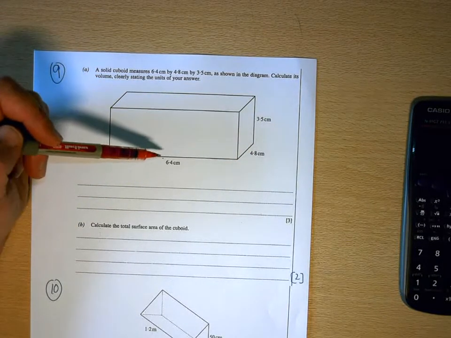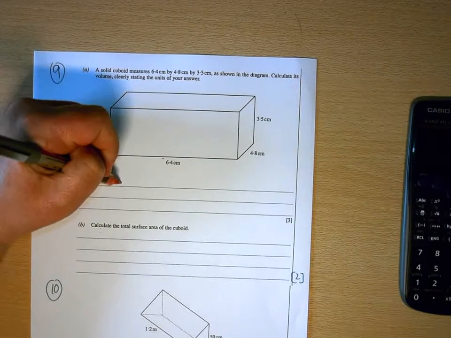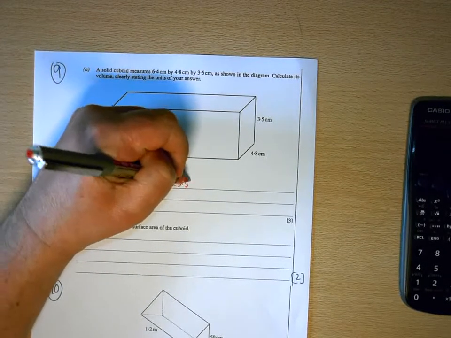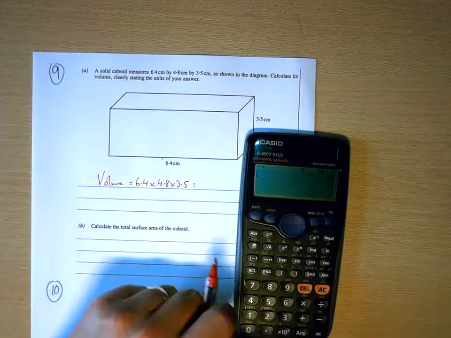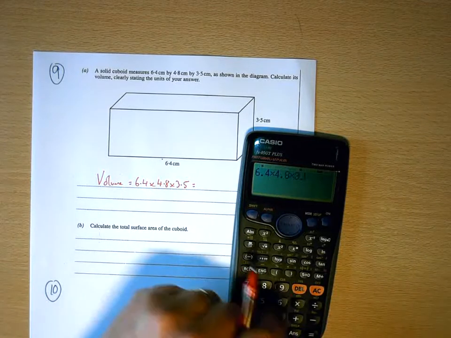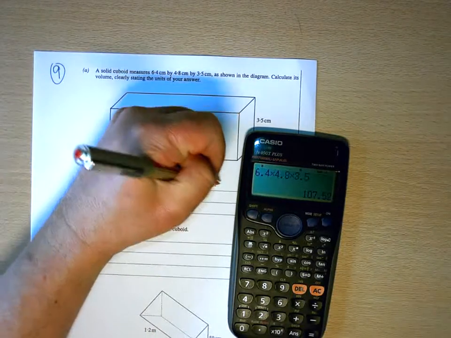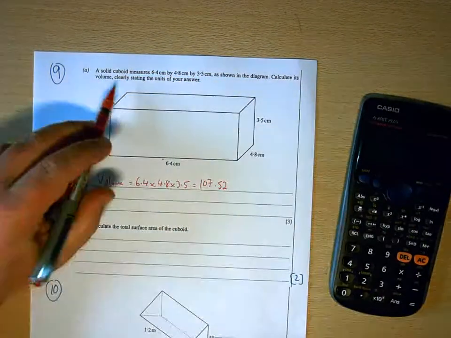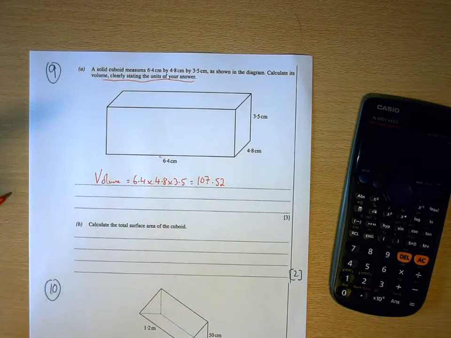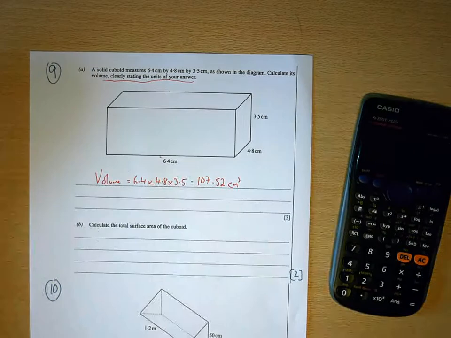So the volume is going to be 6.4 times 4.8 times 3.5. Okay, so we've got 6.4 times 4.8 times 3.5, 107.52. And again, clearly state the units of your answer. Length is centimeters, area is centimeters squared, volume is centimeters cubed. So you want cm with a little 3 above it.